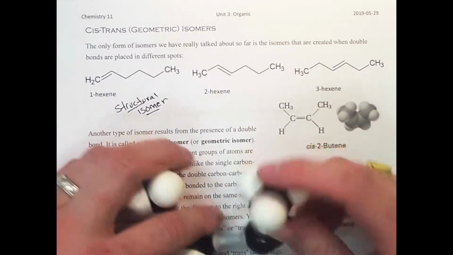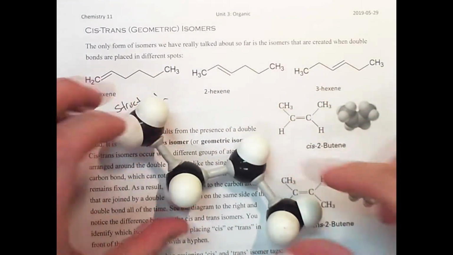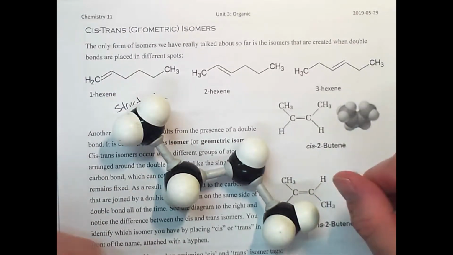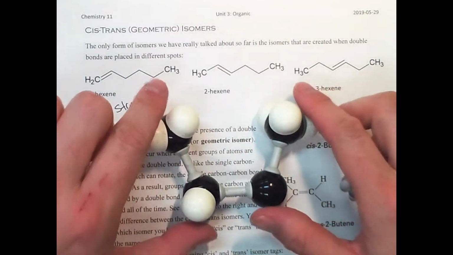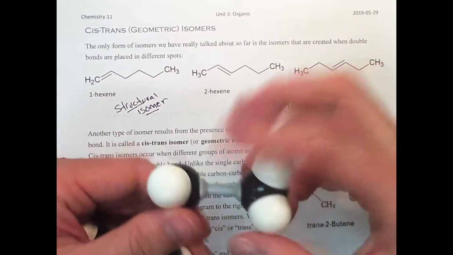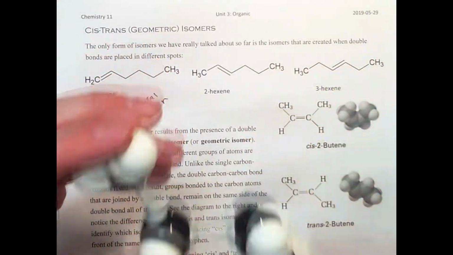So the thing with butane is I can set it up in this configuration, and basically chemically those are the same. It'll probably not want to be like that because of repulsions, but the thing with bonds is you can have rotation as long as the bonds are single bonds.